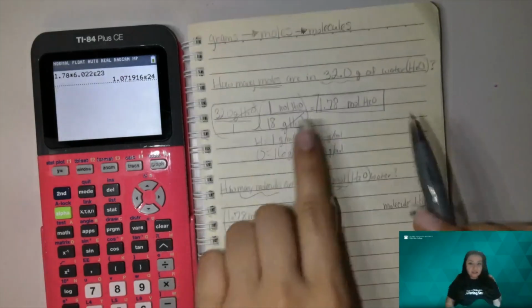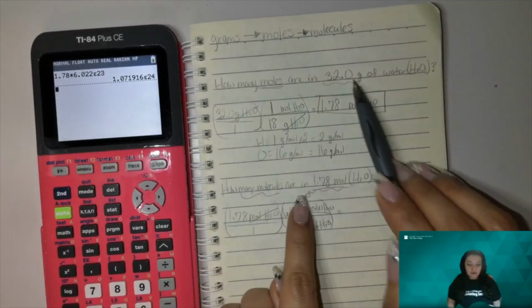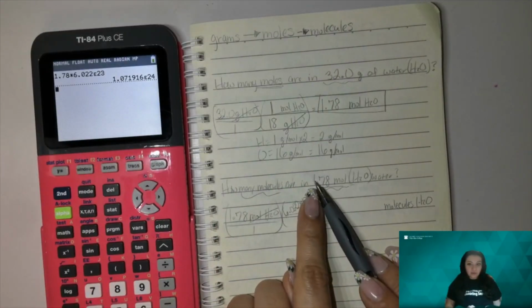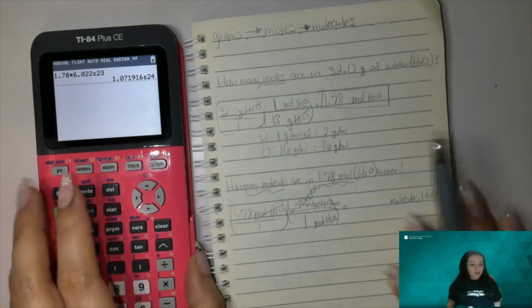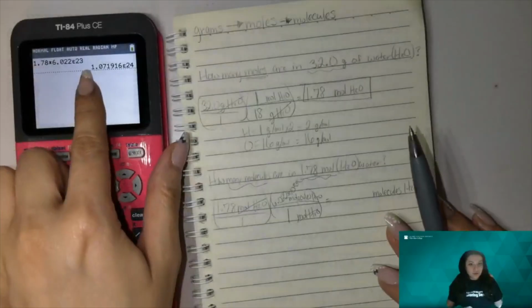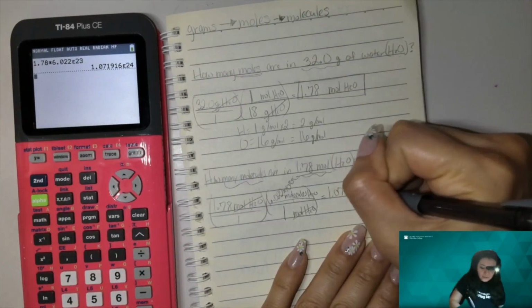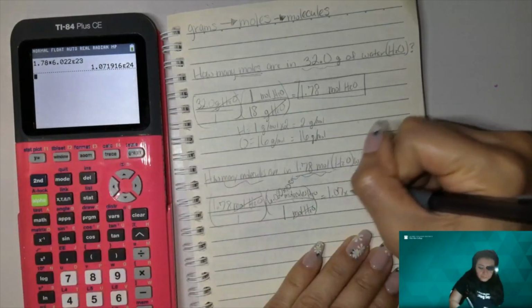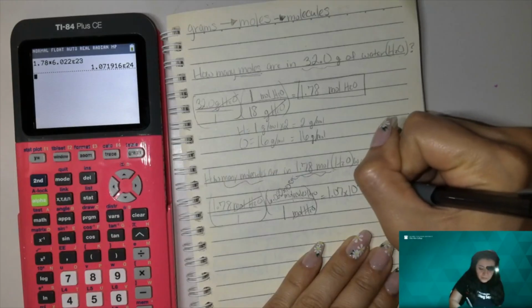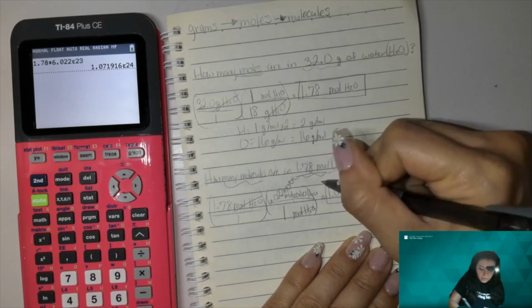And since our first question has 1, 2, 3 significant figures, and our second as well has 1, 2, 3 significant figures, our answer must have 3 significant figures. So we'll say it'll be 1.07, 1.07, the calculator says times 10 to the 24. Molecules of H2O.